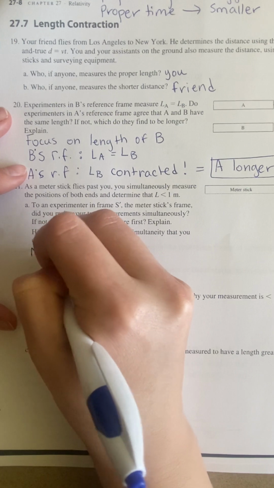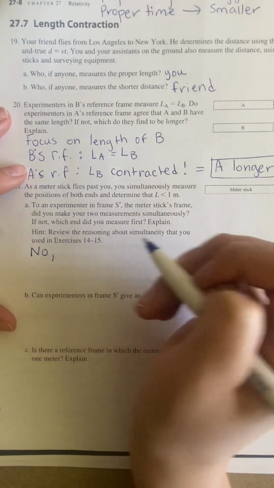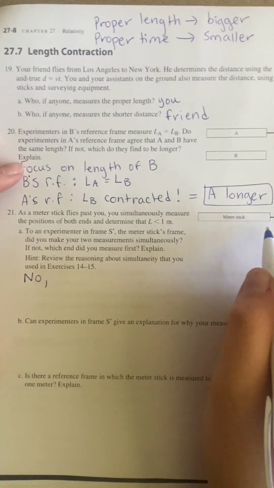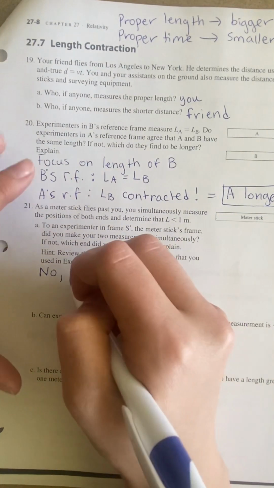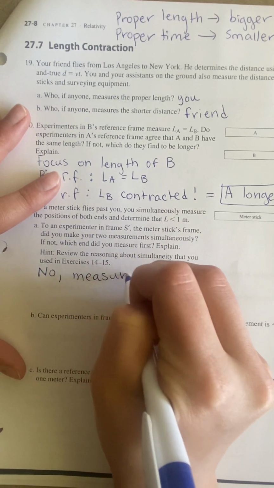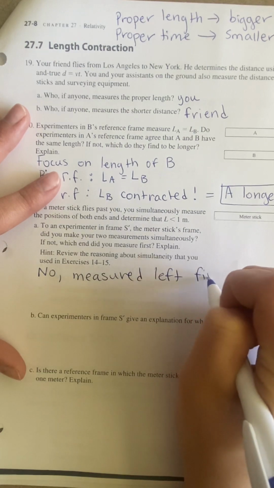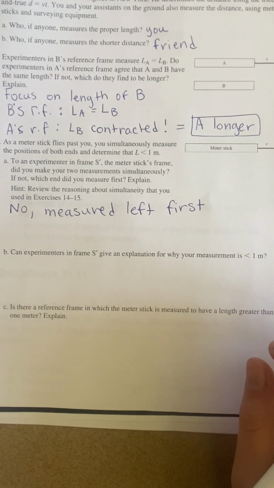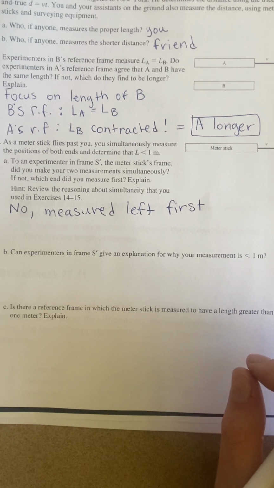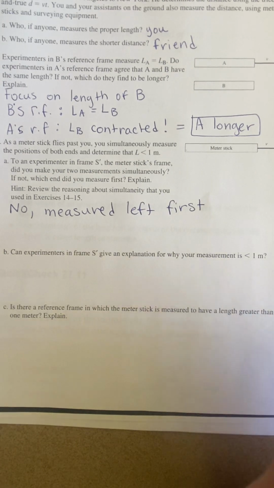Because we know that things don't necessarily have to be simultaneous, I'm going to say no. And because that meter stick is moving from left to right, if there's a little person in the meter stick's reference frame, they would see you measure the left first. Okay, B says, can experimenters in frame S prime, so in the meter stick's frame, give an explanation for why your measurement is less than 1 meter? Because they would measure it as 1 meter. If they were riding on that meter stick, we know meter sticks are 1 meter long. So if they're not moving relative to it, they're just going to measure its length like normal. An explanation maybe they would have is that you didn't measure the ends simultaneously.